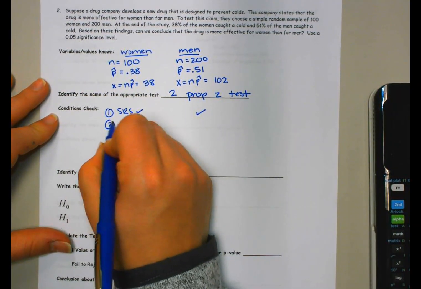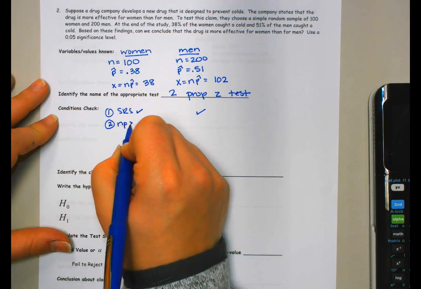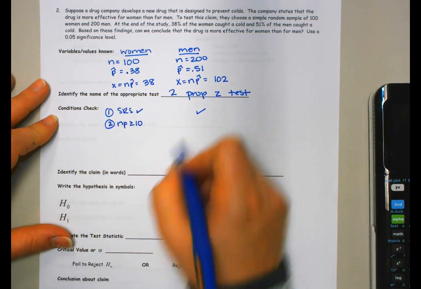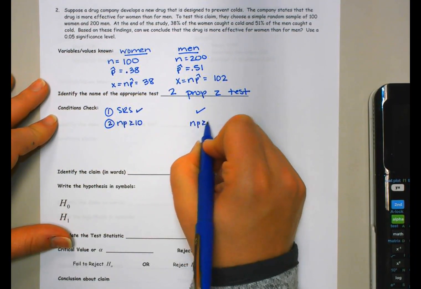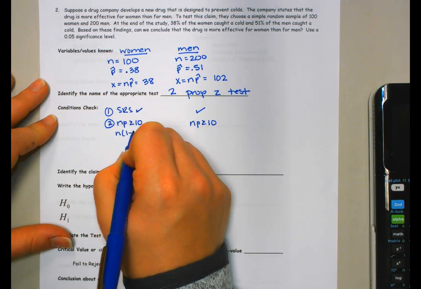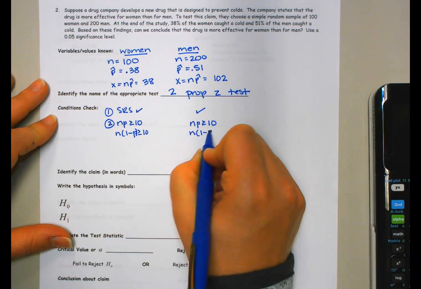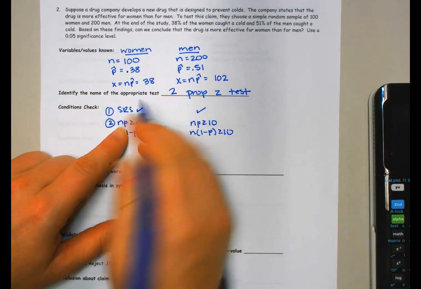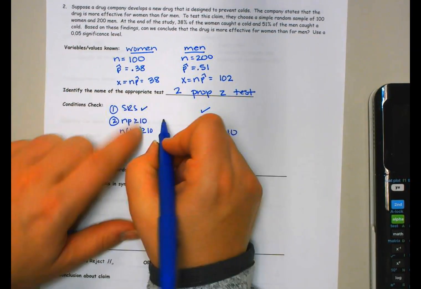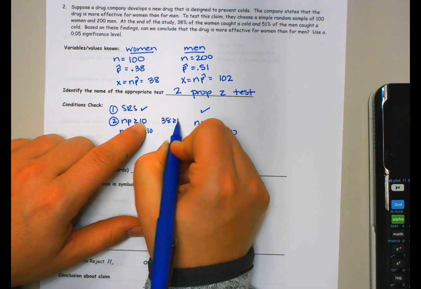Then I've got to check that my n times p is greater than or equal to 10, and my n times 1 minus p is greater than or equal to 10. So here, if I multiply n times p, which we already did, we got 38.